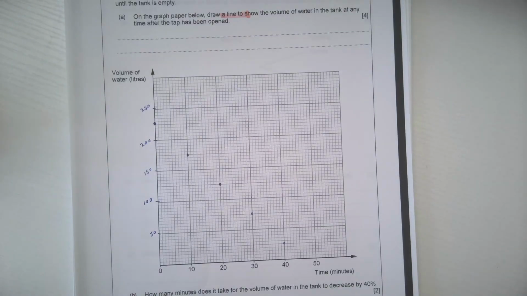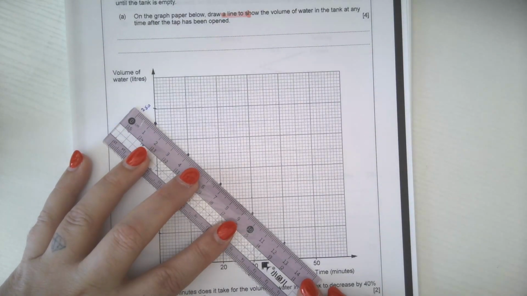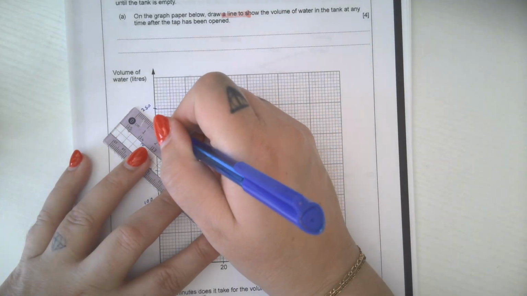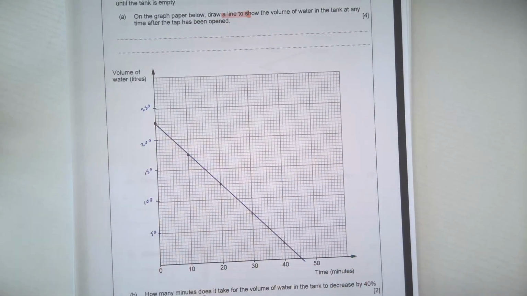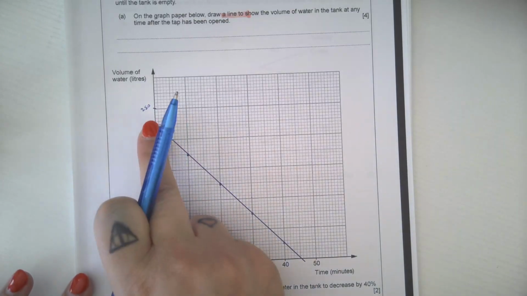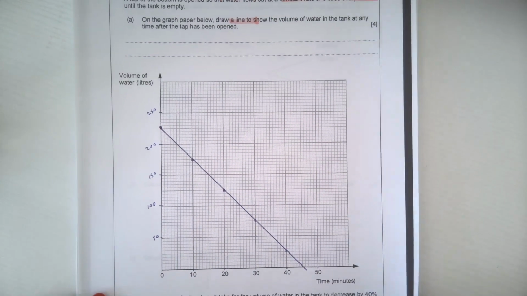So we're going to take our ruler. Obviously, you'd be doing this in pencil, guys. I'm going to do pen just so you can see nice and clearly what I'm doing here. So I've marked on the points that follow the trend of this graph, and then I'm going to draw the line. Now we'd expect the line to go down because this tank is emptying, so it's starting up here and then it's emptying.